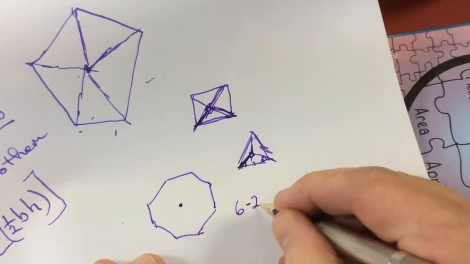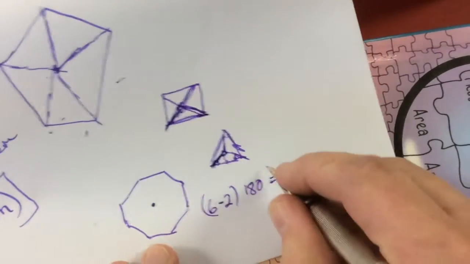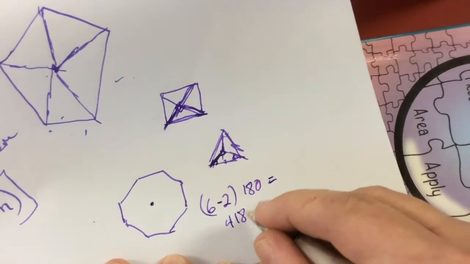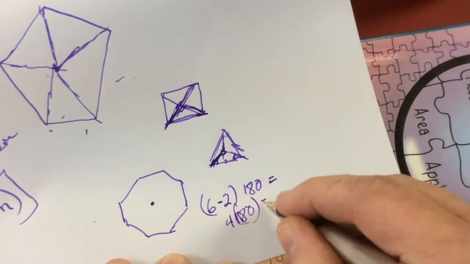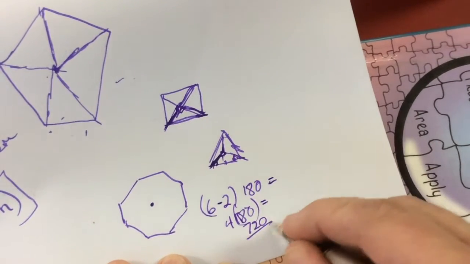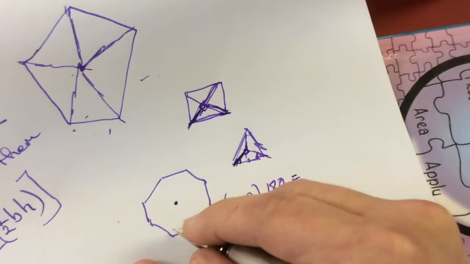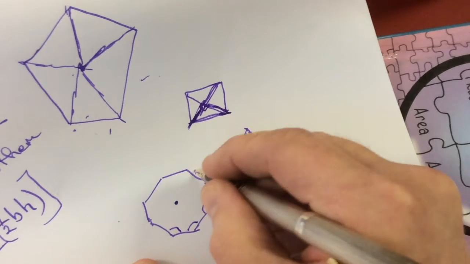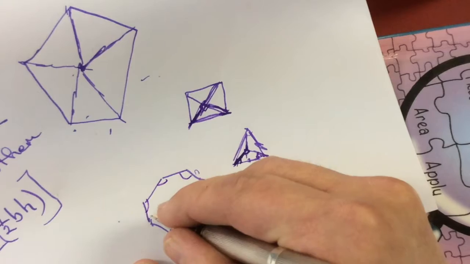6 minus 2 times 180 is equal to 4 times 180, which is equal to 720. And if I divide that by 6 sides, each one of these angles is going to be 120 degrees. Here, here, here, here, here, here, here, and here.